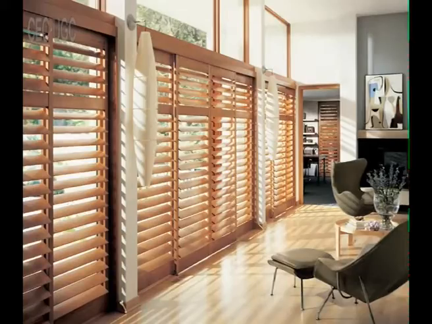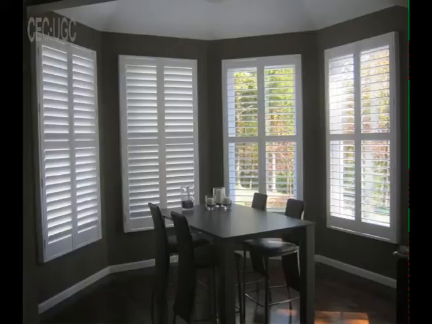The first one is shutters. Shutters typically are constructed from wood. They consist of either a solid panel of wood or wood louver within a stile and rail frame. They come in a variety of sizes, designs and finishes.